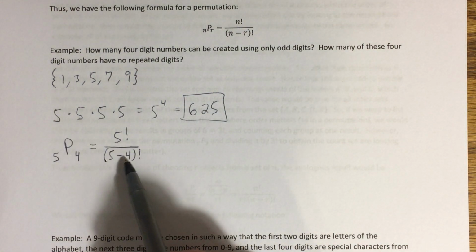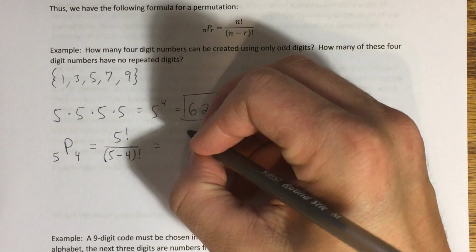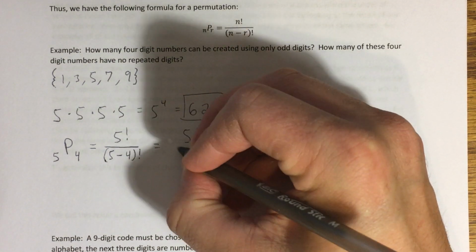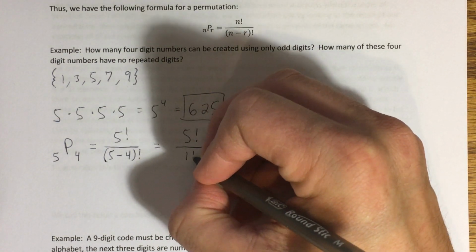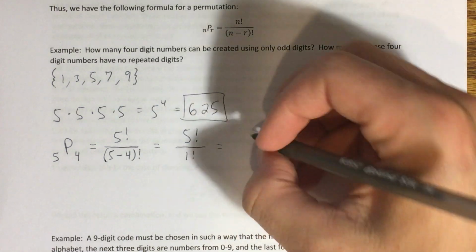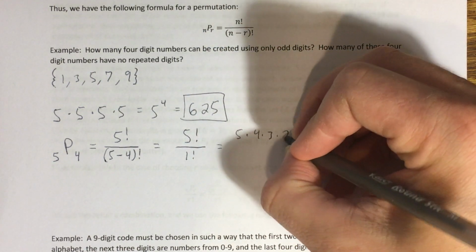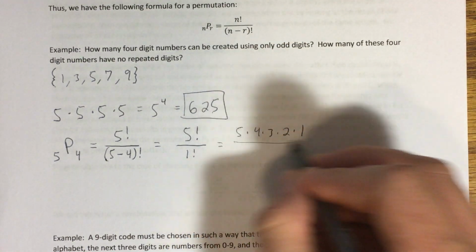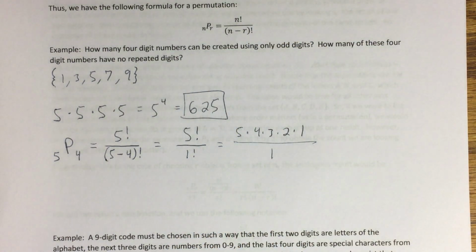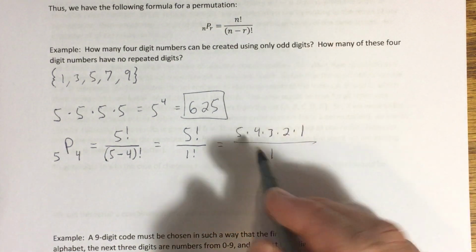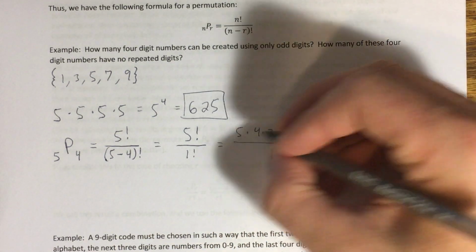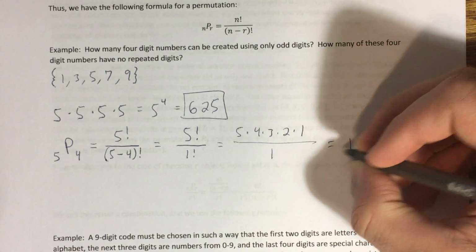You have to do the work in the parentheses first. So this is equal to 5 factorial over 1 factorial. 5 factorial is 5 times 4 times 3 times 2 times 1. 1 factorial is just 1, so this is really just the same thing as 5 factorial. If you do the multiplication, this comes out to 120.